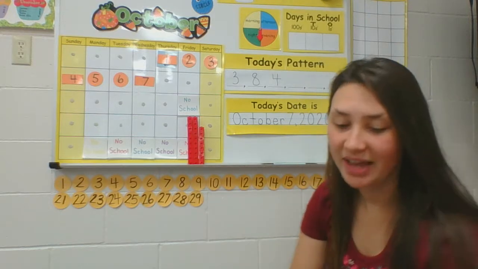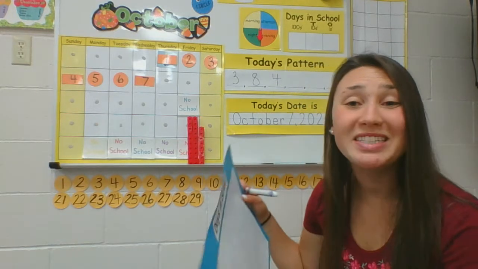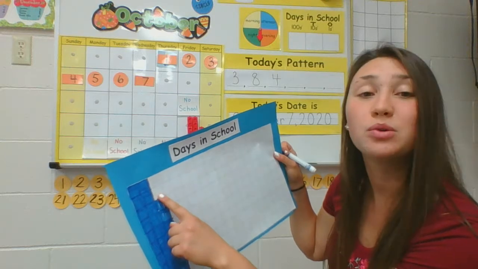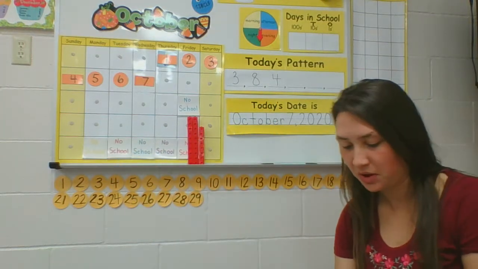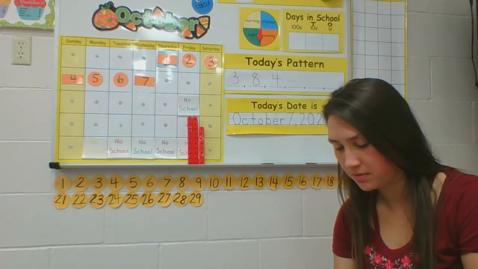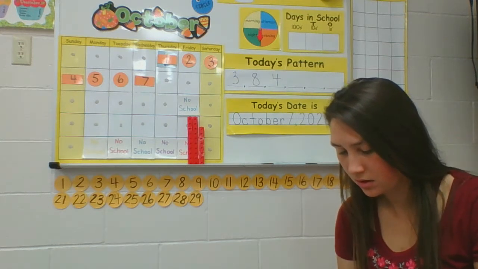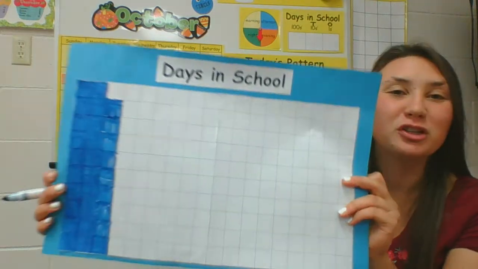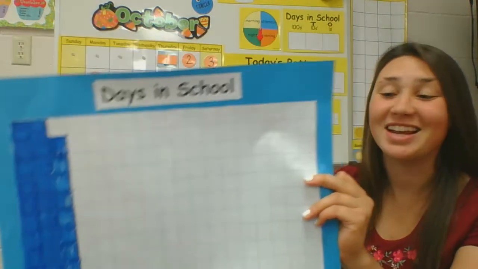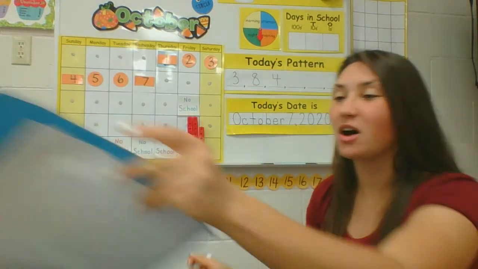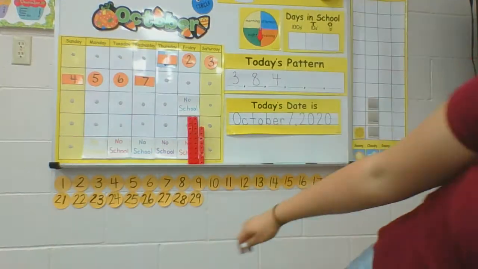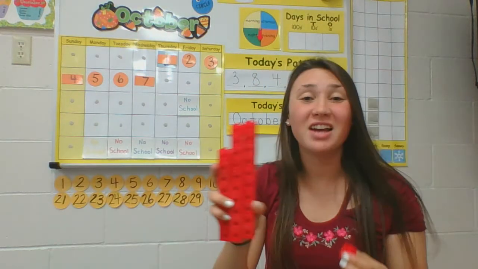So that means that I have to color in our 29th day in school cube. So I will do that now quickly. 29 blue squares for 29 days of school, which also means we can now put our 29th cube on our towers.